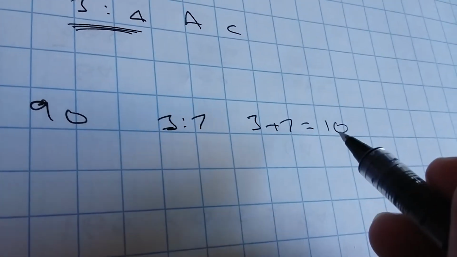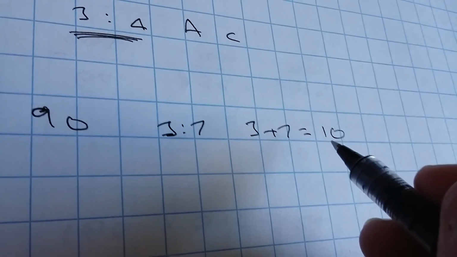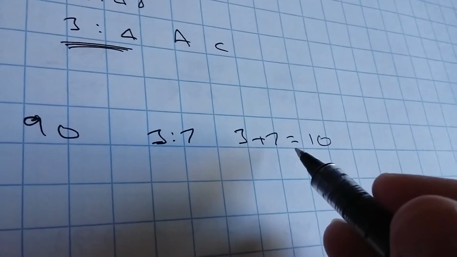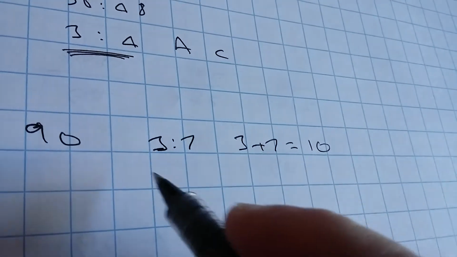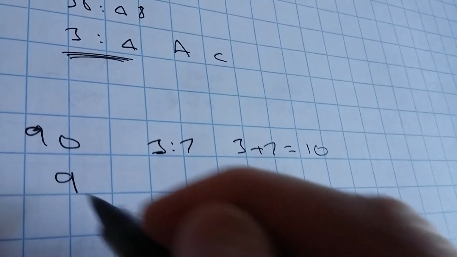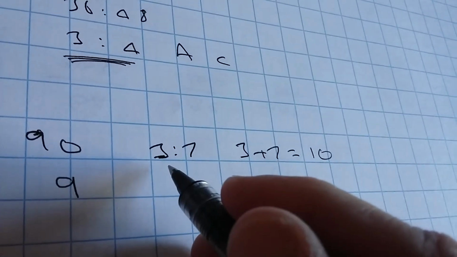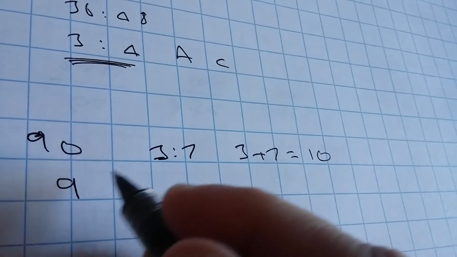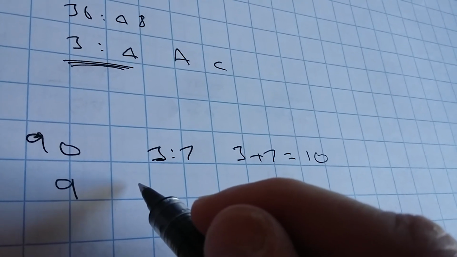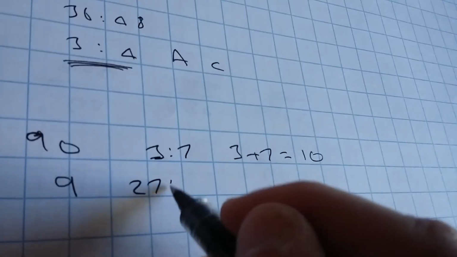I now need to work out what each one share is worth. So if there's 90 and I'm doing 10 shares, it's going to be 90 divided by 10. So one share is worth 9. If you look at the ratio, I've got 3 shares, so 3 lots of 9. 3 lots of 9 is 27.